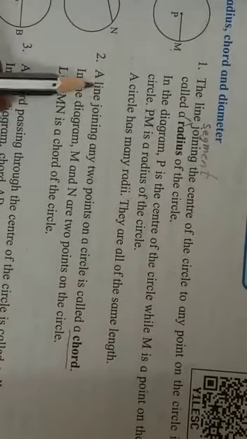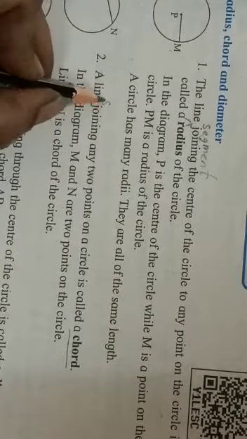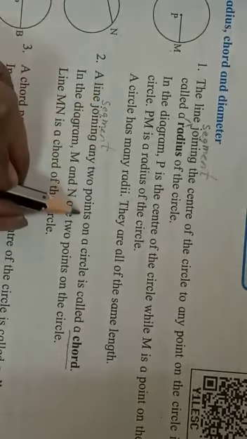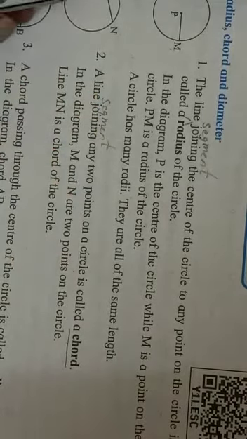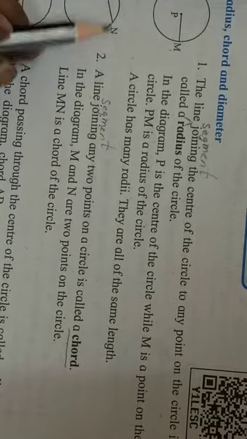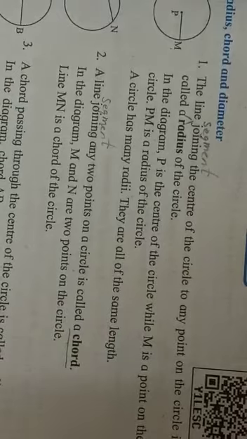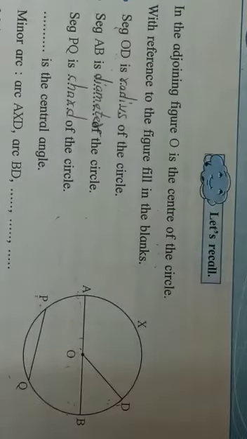And here also, chord: a line segment joining any 2 points on a circle. Any 2 points on the circle is called a chord of the circle. So these concepts you have already studied.